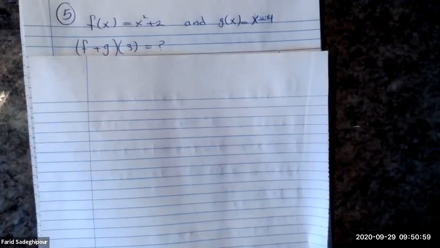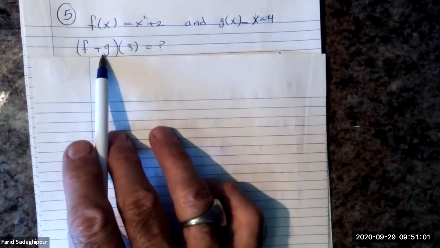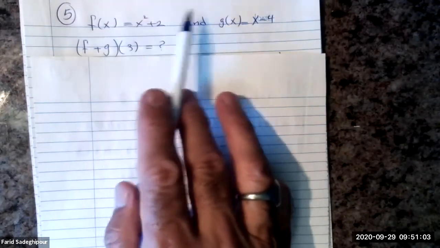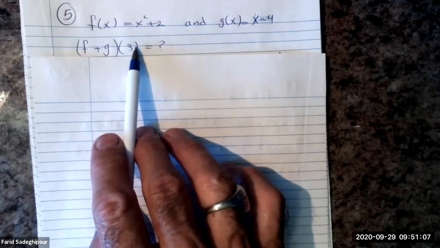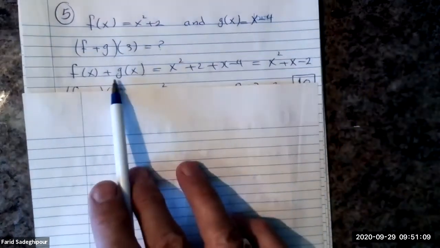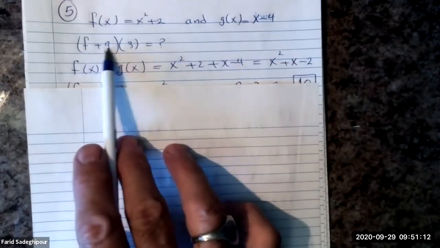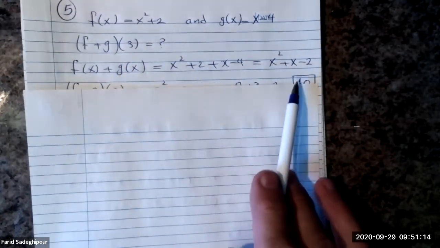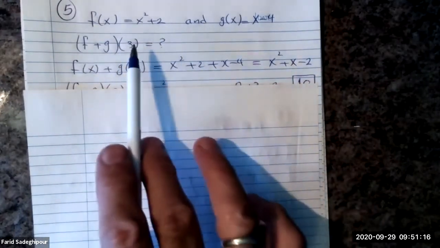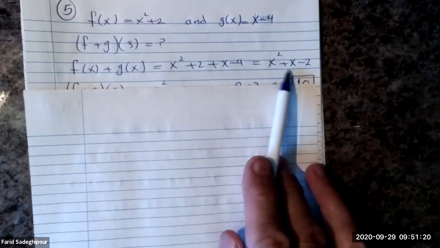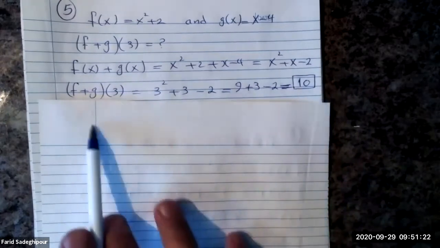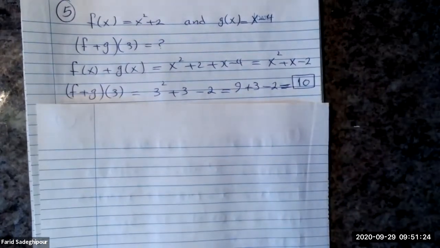Now, this is a case where, when you find f plus g, when you add these two, you need to take the 3 and put it in the final result. I'll take f of x and g of x and add first. Then you have to take the 3 and put it in the final result. So you're going to put a 3 here for the x. So f plus g of 3 means that.